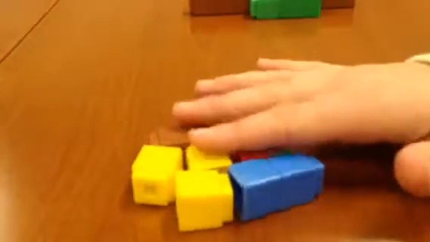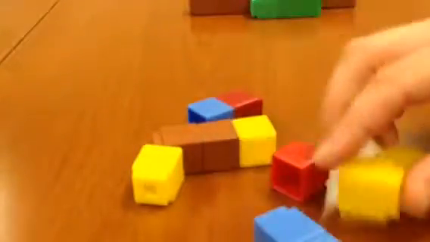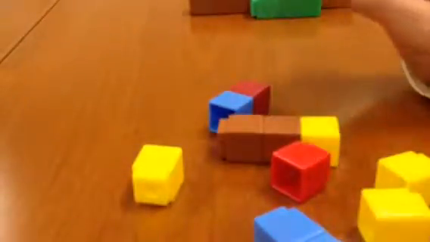The manipulative I chose were Unifix cubes. They're just small cubes. You can connect them, you can take them apart, you can group them together by color. There's a lot of different things you can do with them. I chose to talk about using them for K through 2.